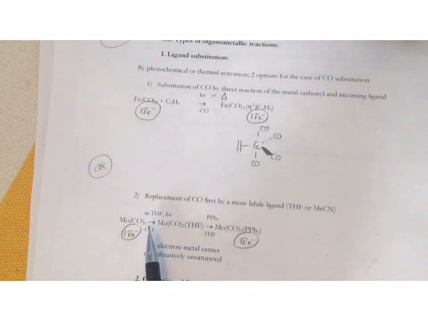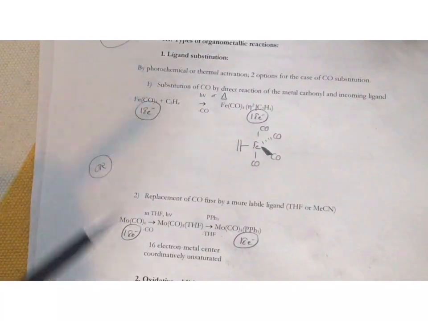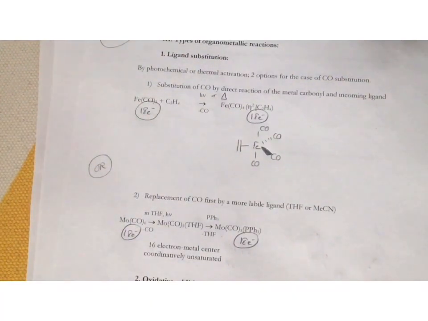If you see that I have on top of the arrow THF or methyl cyanide and my input of heat or energy, that means that I have to go through an intermediate step, which will be, first of all, the replacement of a carbonyl with THF, and then the replacement of the THF or the methyl cyanide with the incoming ligand, which happens to be triphenylphosphine here. Okay, so we have to look carefully at what's given to us to be able to know, are we going to go through a direct substitution, or are we going to be using here a more labile ligand first?